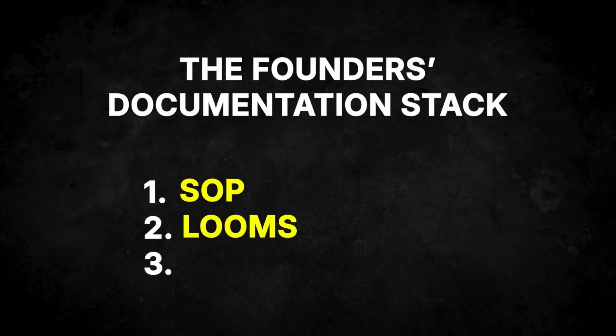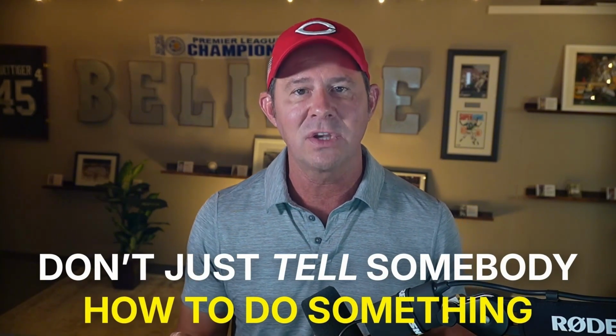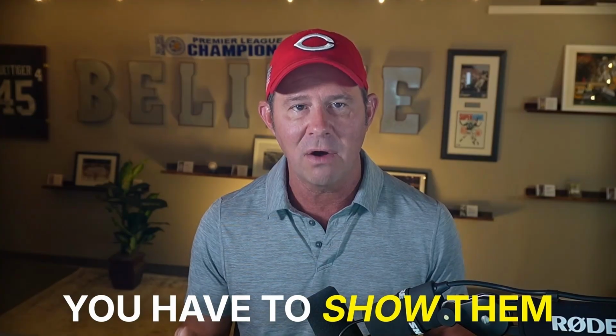Point number two is Looms. This is what I call your quick clarity fix. This is the fast pass for when you don't just tell somebody how to do something, you have to show them how to do it.